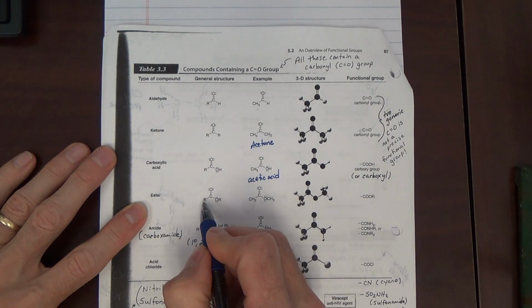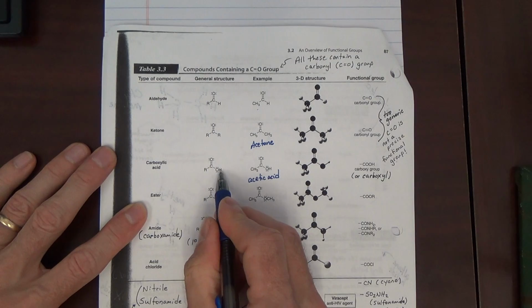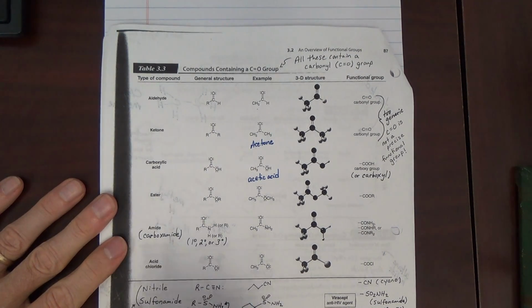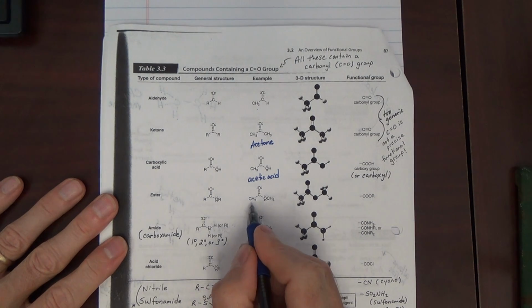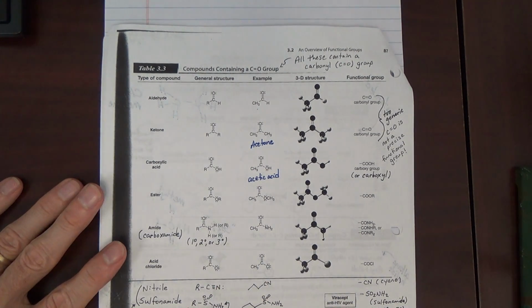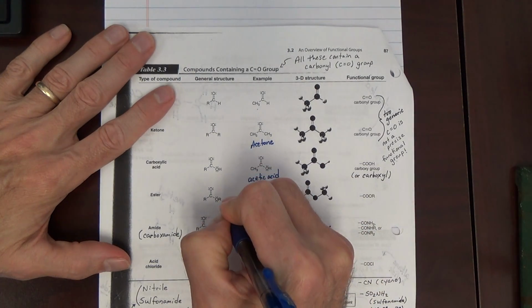Next, R group on one side and OR on the other, not OH, but OR, that is an ester. And this is a simple example of an ester. These are often referred to based on the R group here.